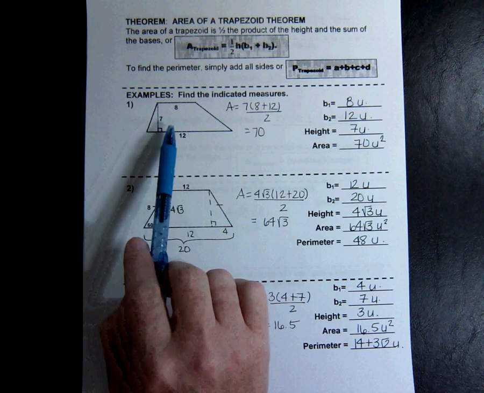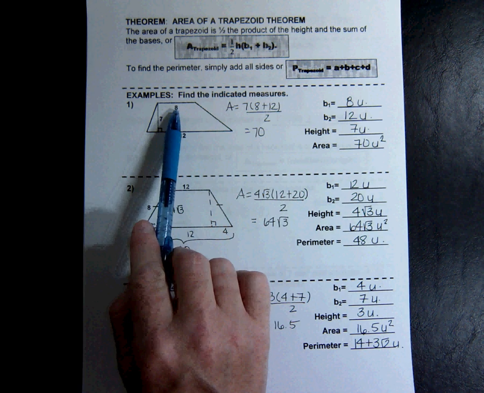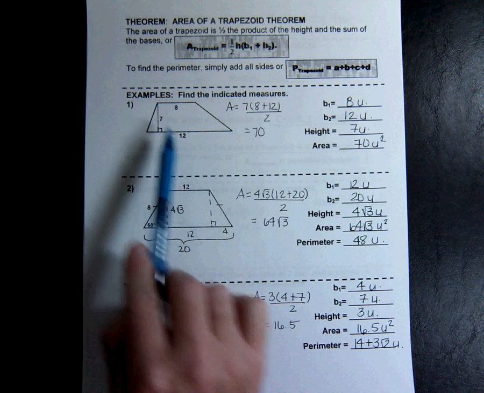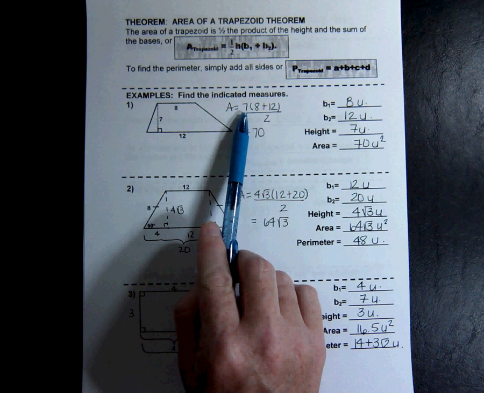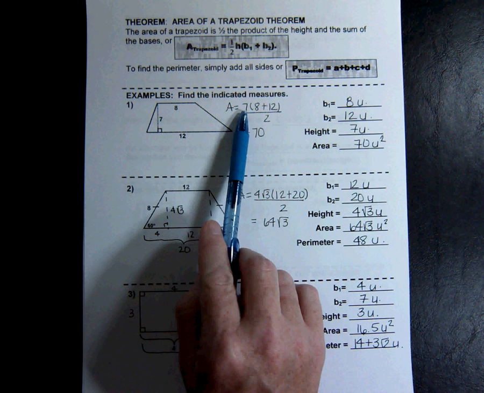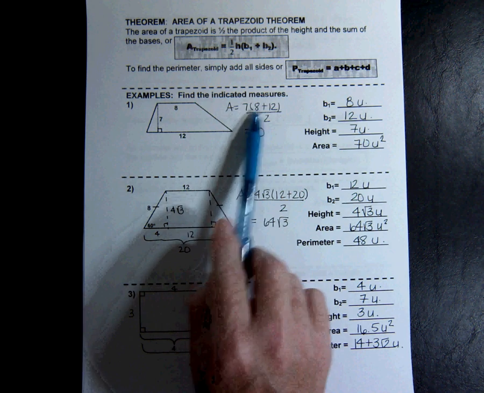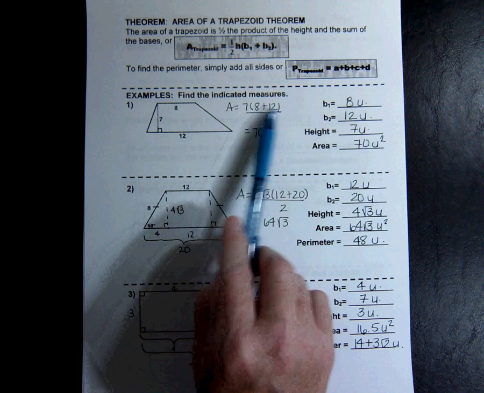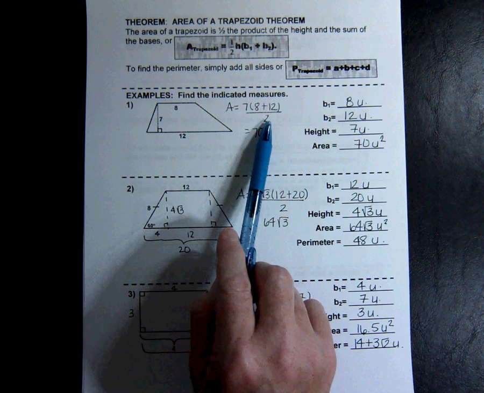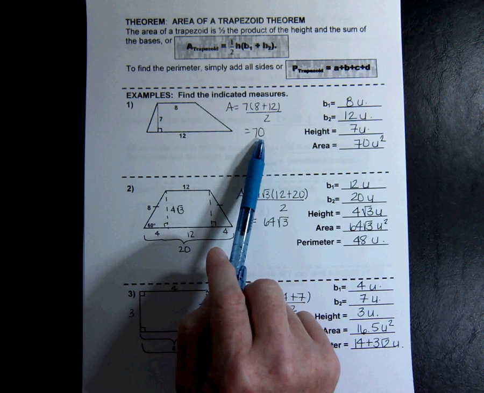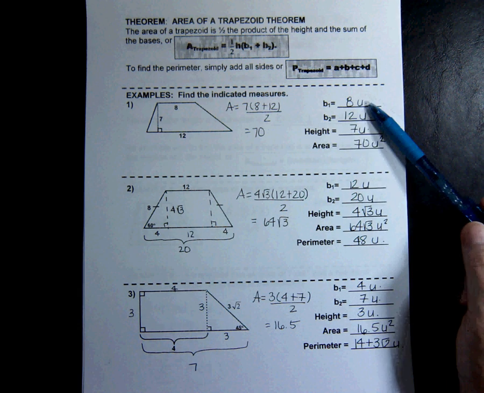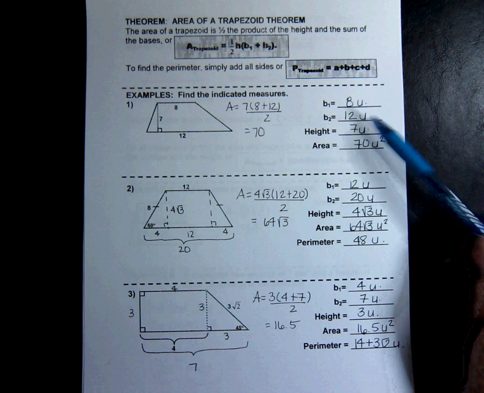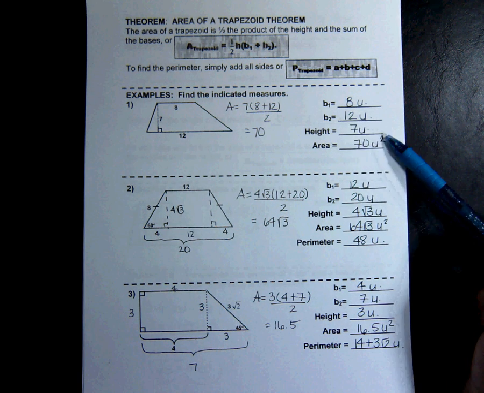Okay, so we're going to do a few examples. They've given you a base of 8 and 12 and a height of 7. So using the formula and just plugging in, you've got 7 times, that's why we have parentheses, the addition of 12 and 8 and divided by 2. And that's going to give you 70. So take a minute and fill in your base measurements, and this is just saying units. 8 units, 12 units. Area is always in square units.